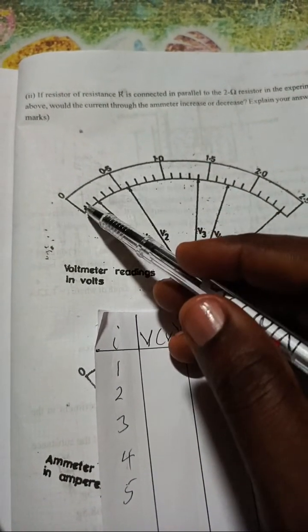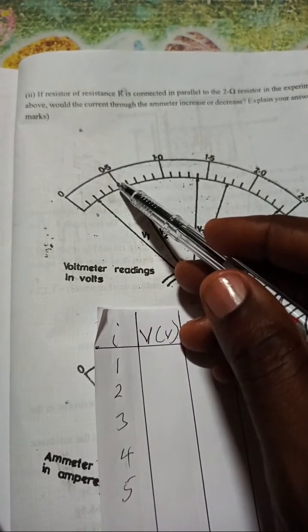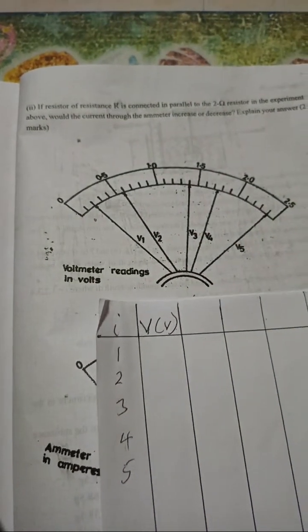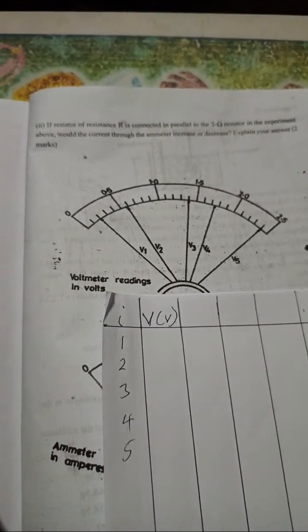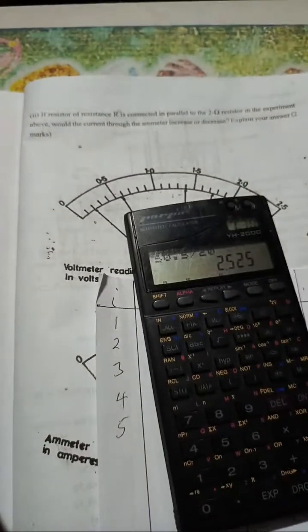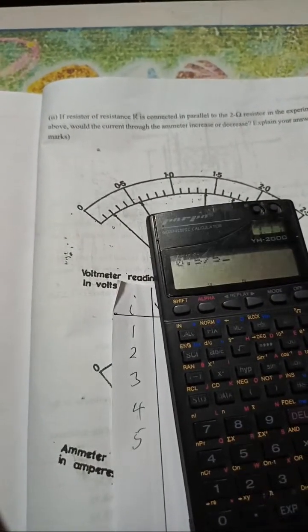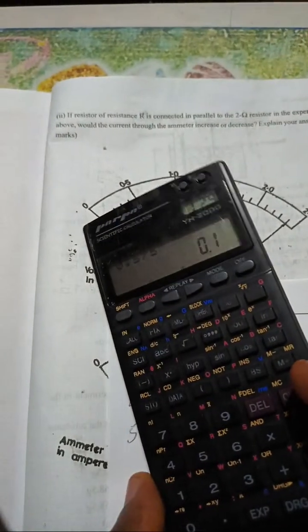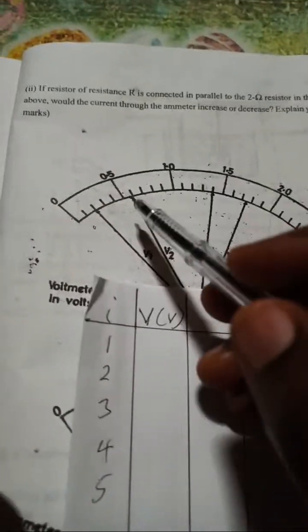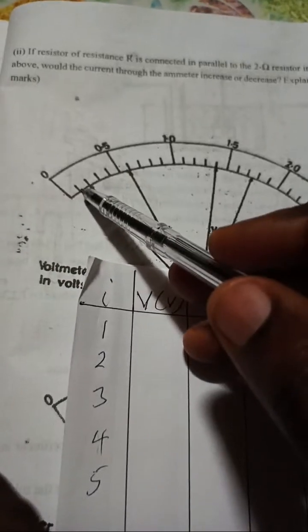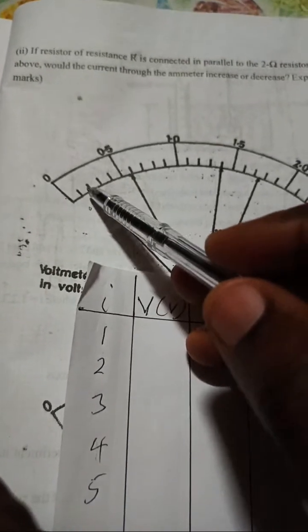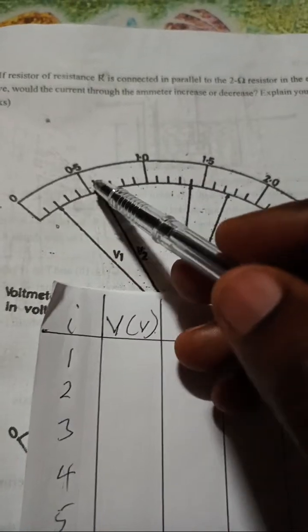Let's divide it into 1, 2, 3, 4, 5. When you divide 0.5 into 5, what will it give you? You can use your calculator if it's giving you a problem. So 0.5 divided by 5, we have 0.1. That's just it. So everything here is represented by 0.1. So this is 0.1, this one will be 0.2, 0.3, 0.4, 0.5.